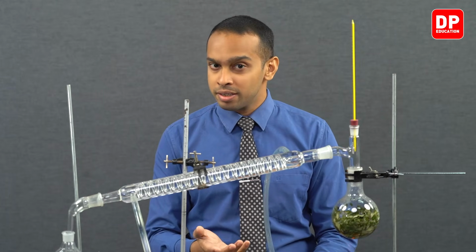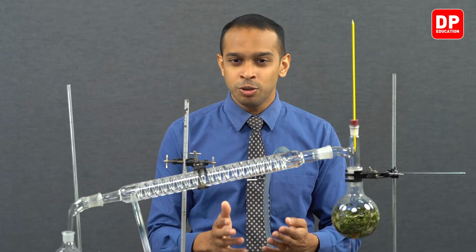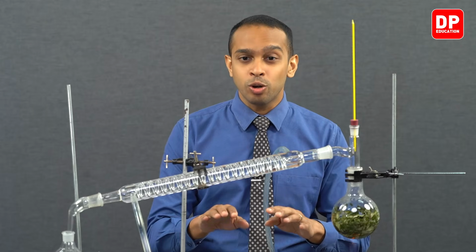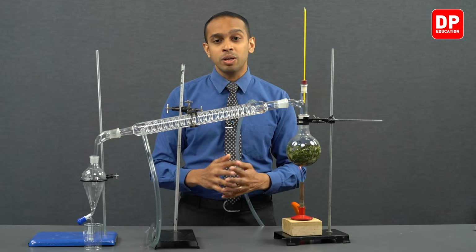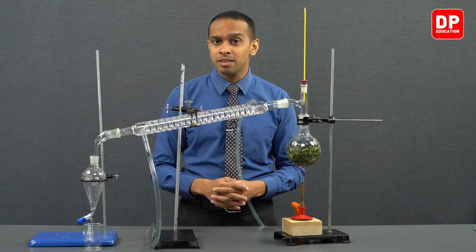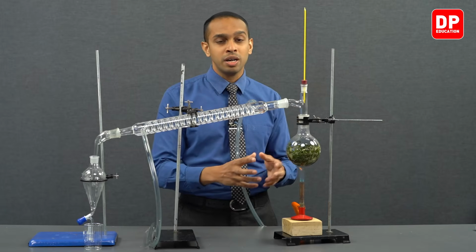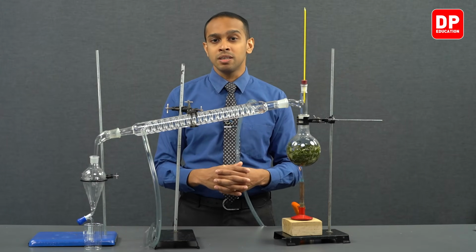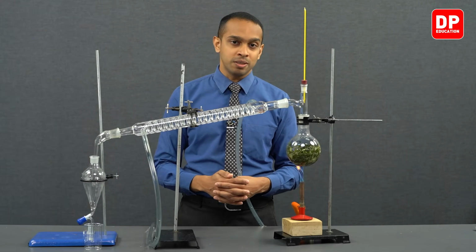Water boils at 100 degrees, eugenol boils at 254 degrees Celsius. However, you can see that this mixture starts to boil at a lower temperature than both of those temperatures, which means a lower temperature than even 100 degrees Celsius. So this is beneficial to us because when you are heating eugenol all the way up to 254 degrees Celsius, before it boils, it can undergo decomposition.